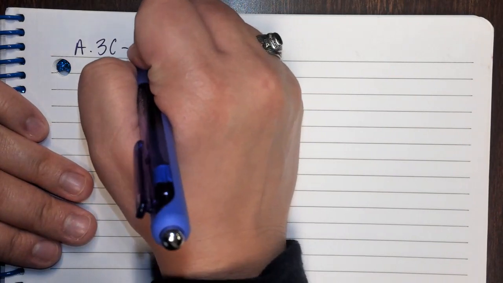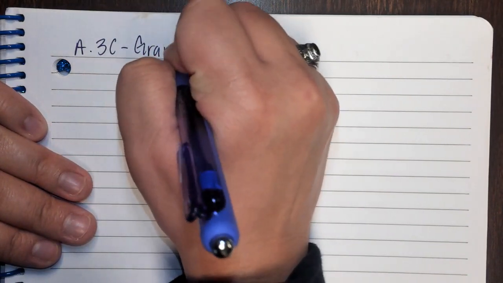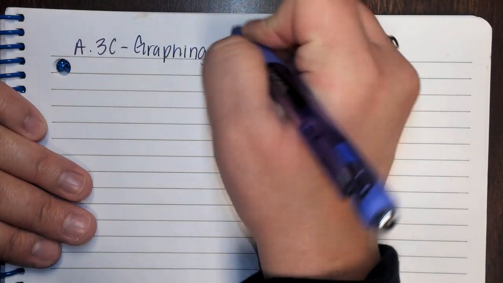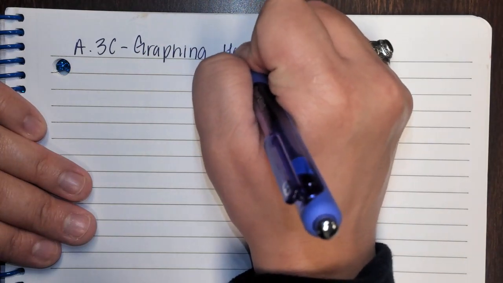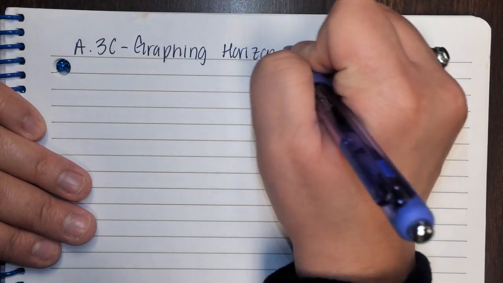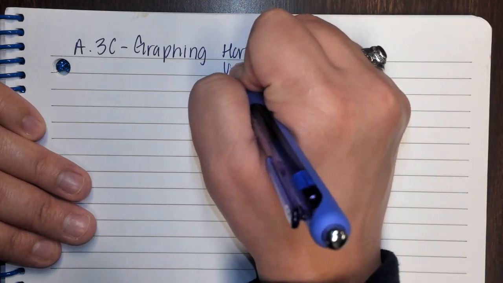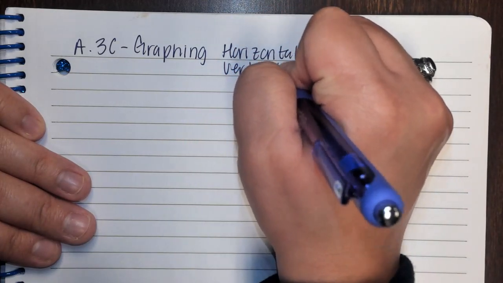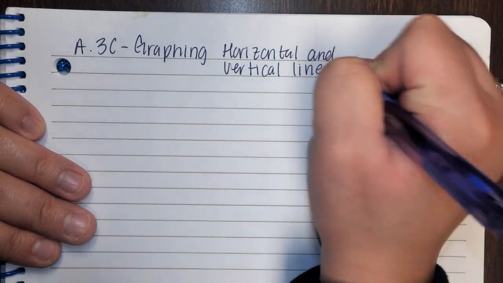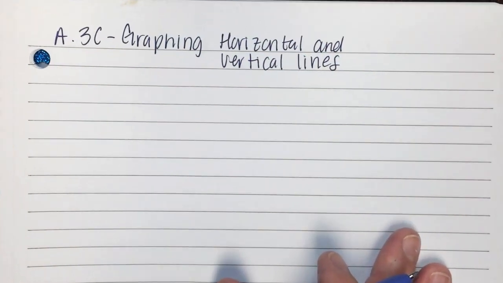But today we're going to be looking at graphing horizontal and vertical lines. So horizontal and vertical lines.